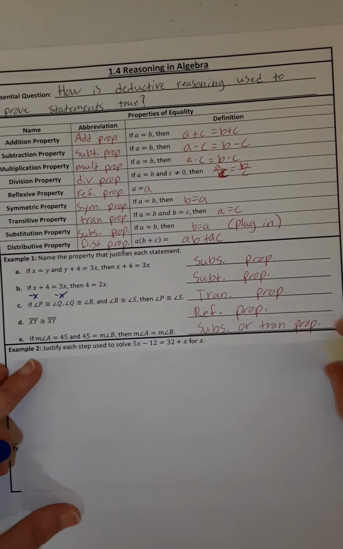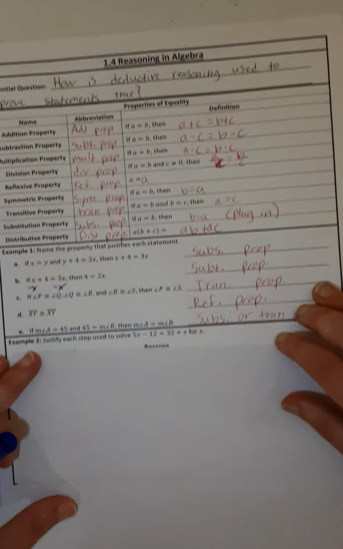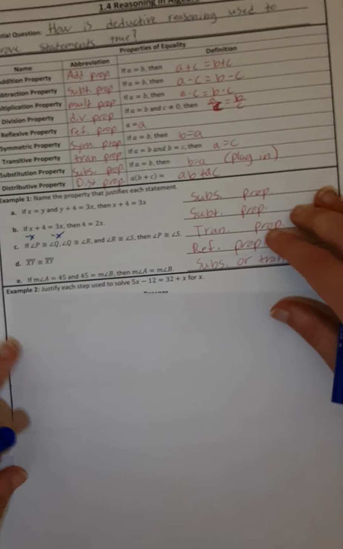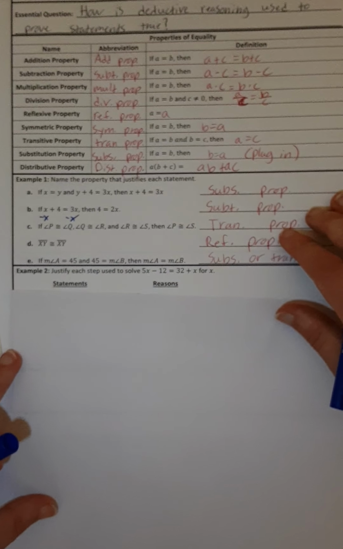Next, I'm going to show you how to write an algebra proof. In general, we format our proofs in 2 columns. So your first column is your statements. Those are like the steps of your work. The second column is your reasons. That is why you can do that next step.